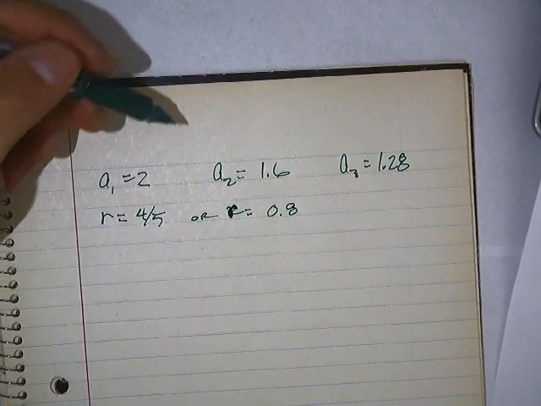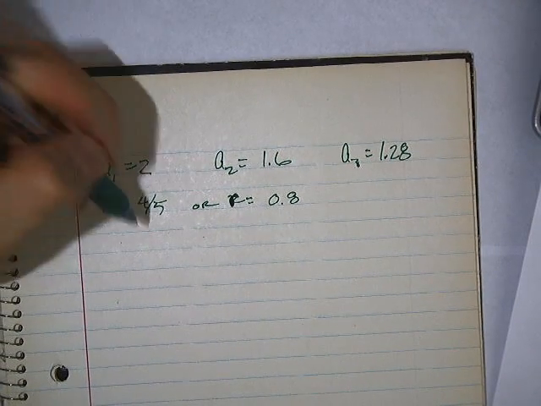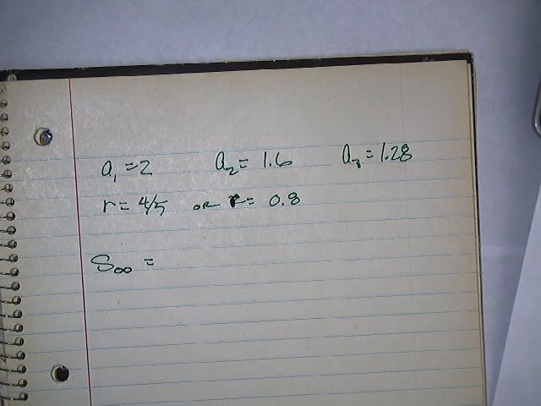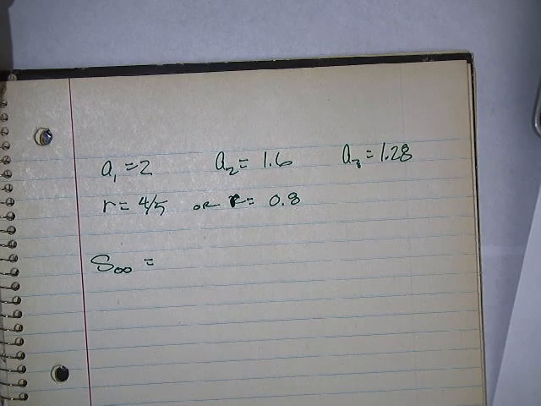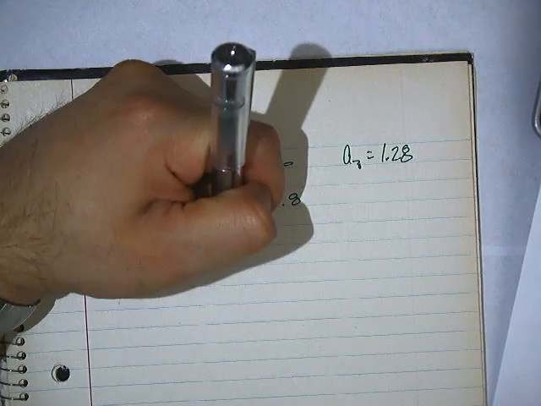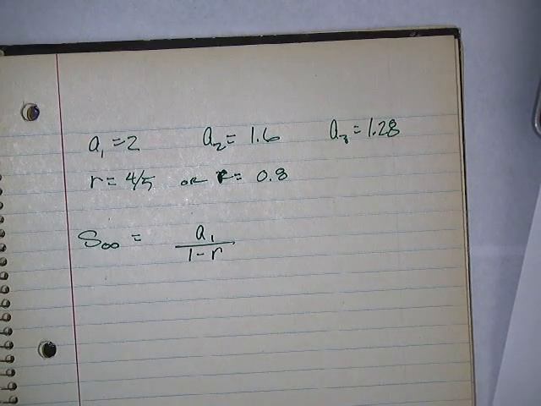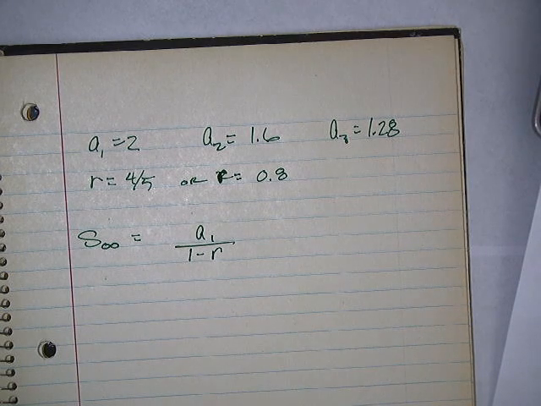What's the formula for the sum of an infinite geometric sequence? N times A1 plus A2 over 2. A1 over 1 minus R. That's the infinite one. You were talking about the finite.